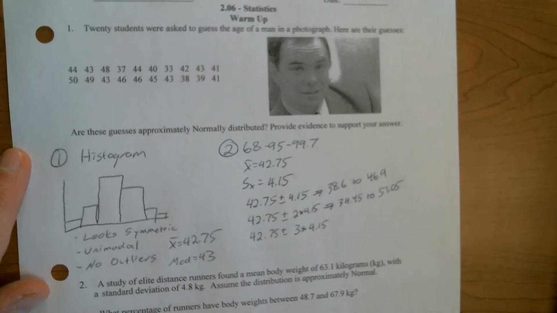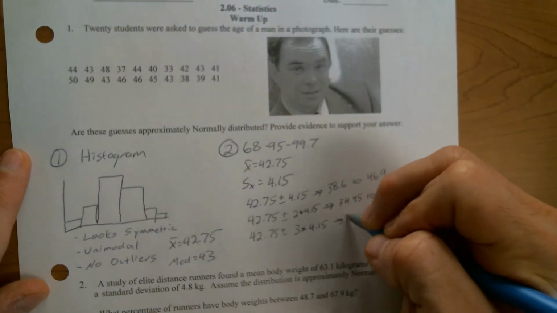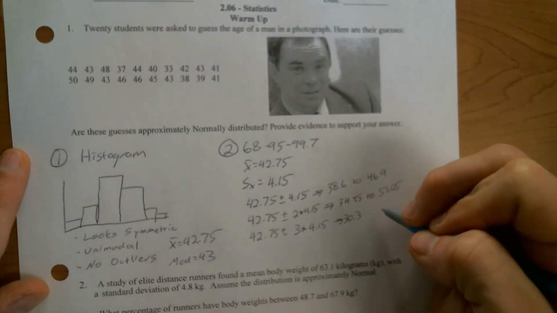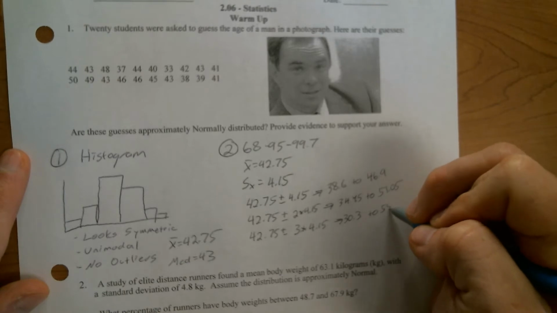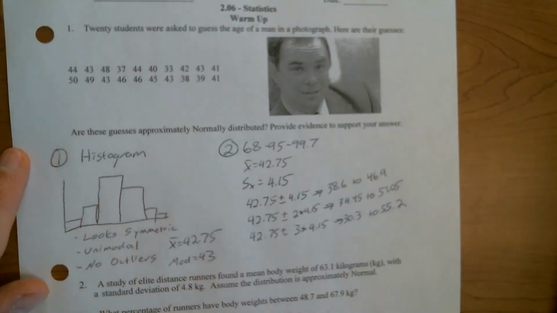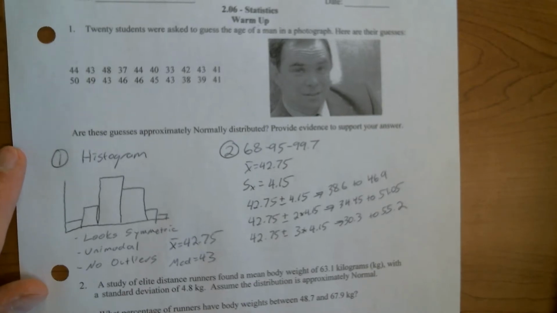And the third one is going to give us a range from 30.3 to 55.2.